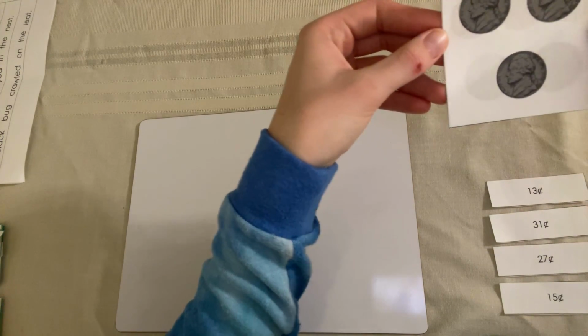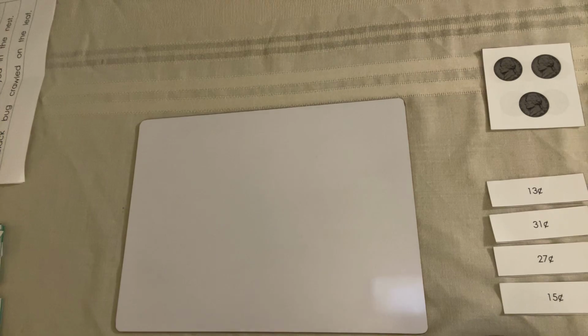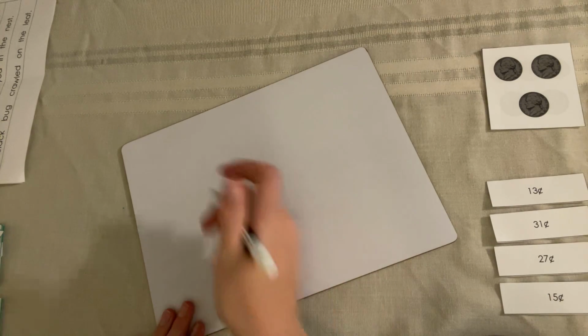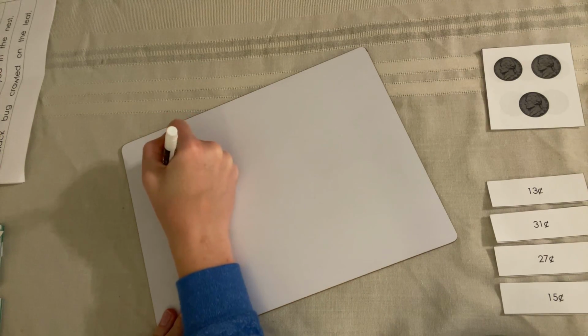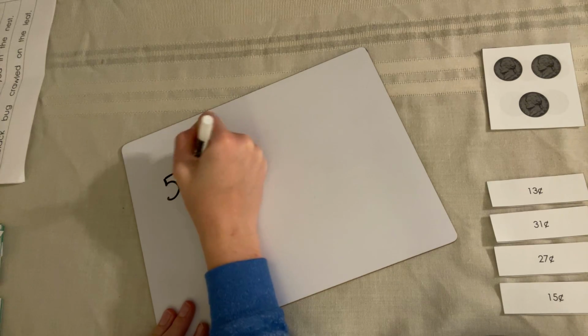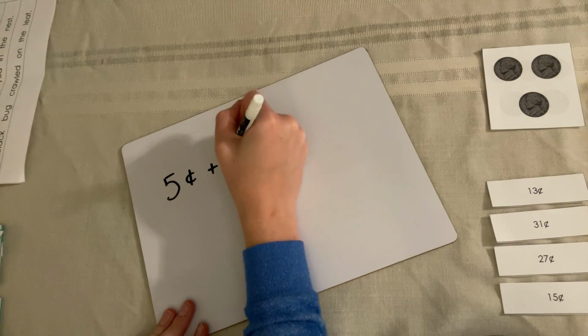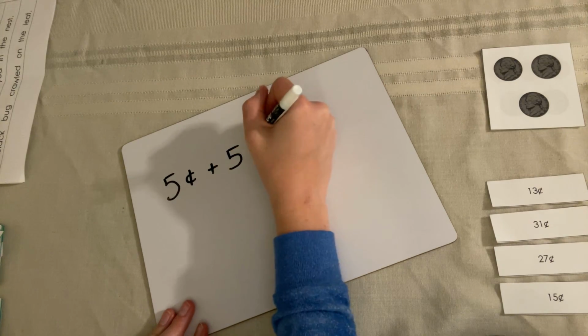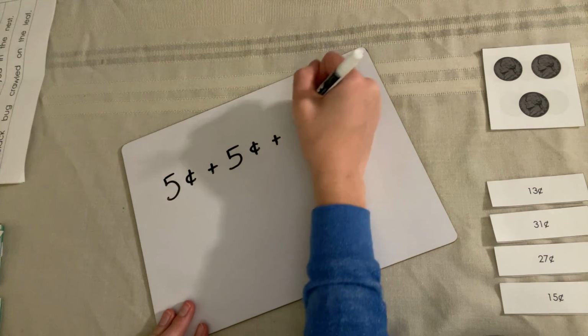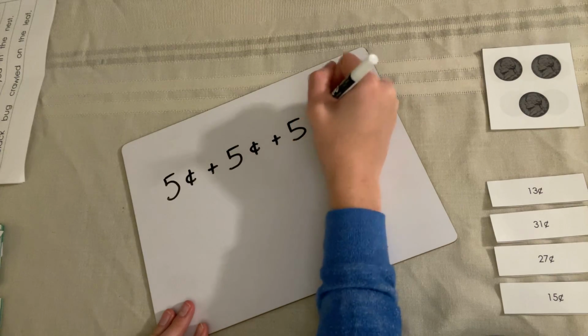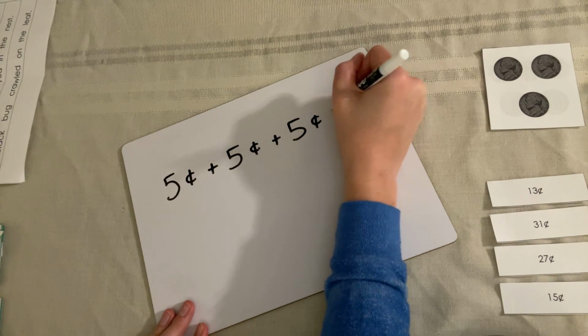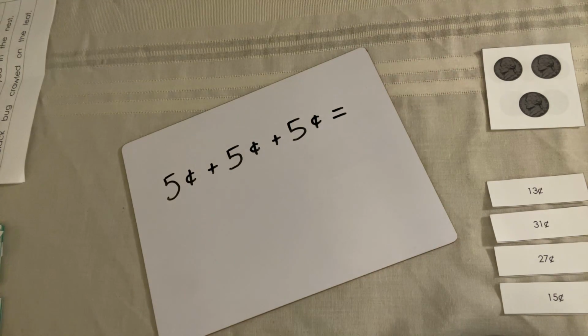3 nickels. I know that a nickel is worth 5 cents. So this will be 5 cents plus 5 cents plus 5 cents equals.